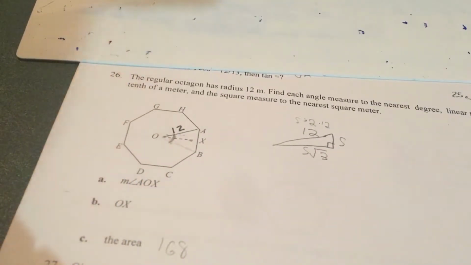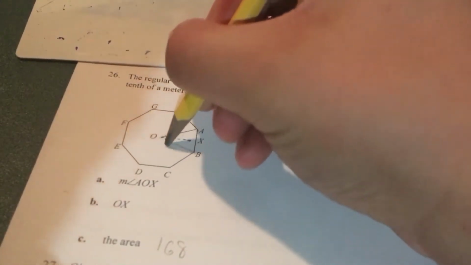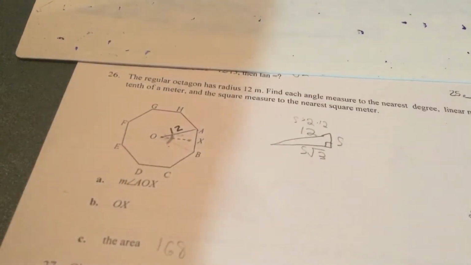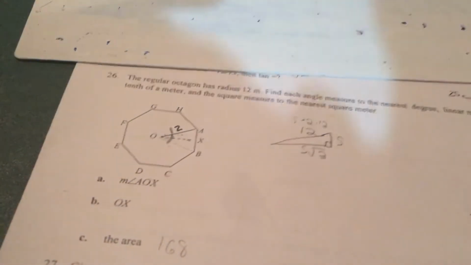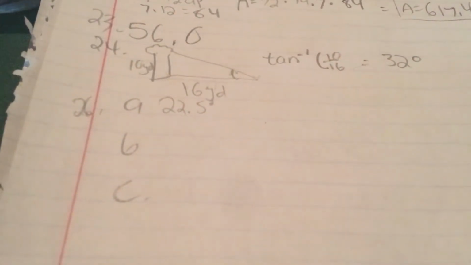Since it's an octagon, there's 8 sides. You do 360 divided by 8, and then you'll get 45 degrees as your central angle. So this big thing is 45. Then you have to divide that by 2 to get this little guy right here, which is 22.5 degrees. So for A, it'd be 22.5 degrees for the answer.